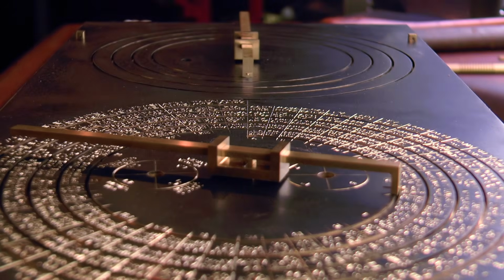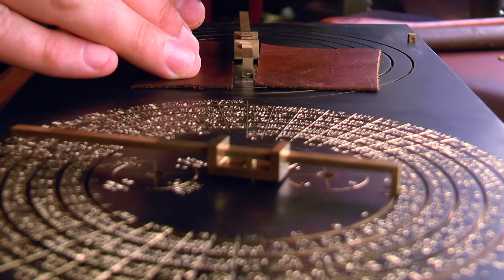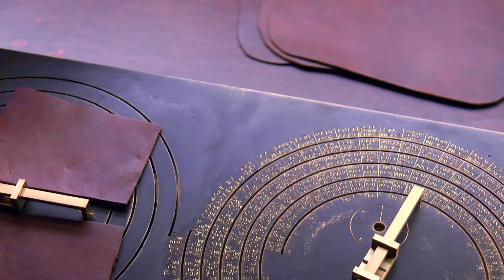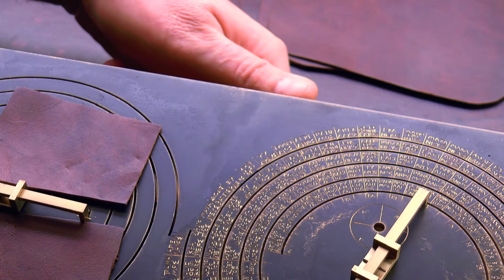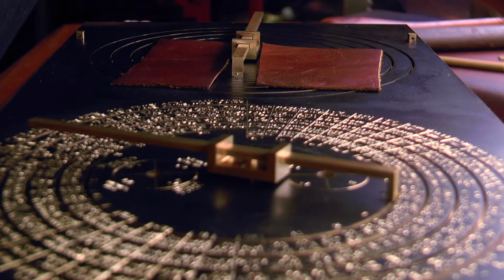The device is then carefully wound forward a single month at a time, and the corresponding position in the Saros dial marked off to generate all 223 lunar month divisions.